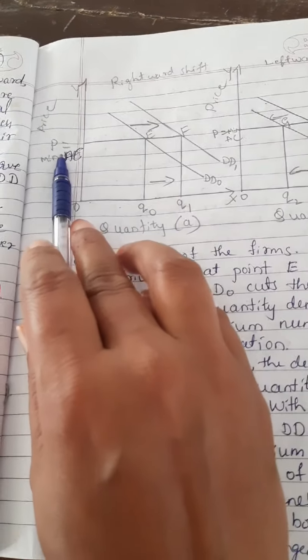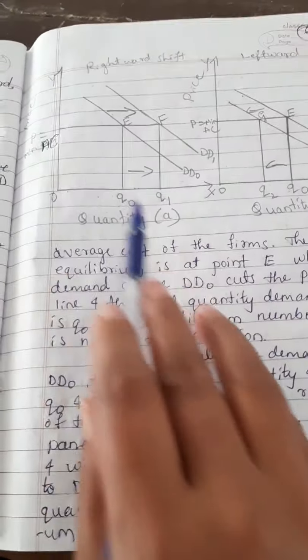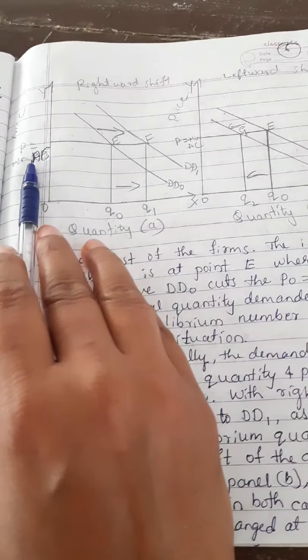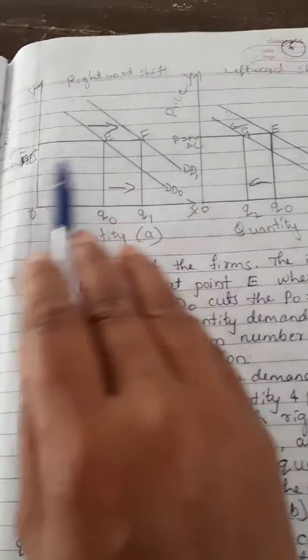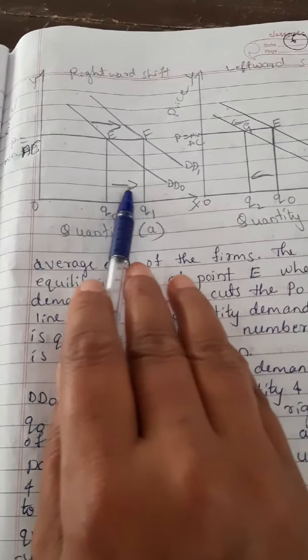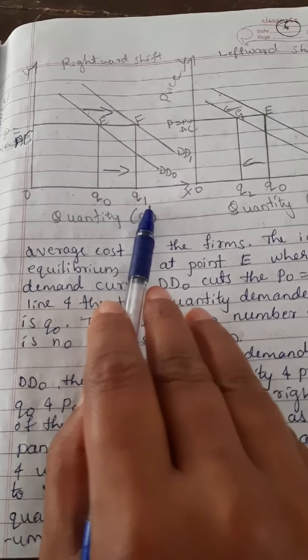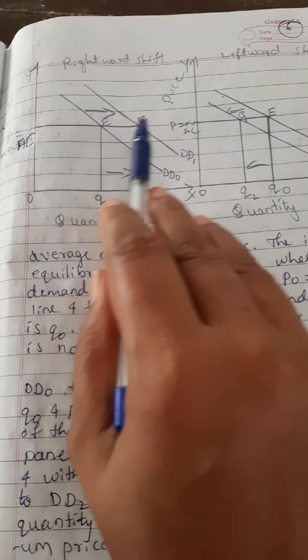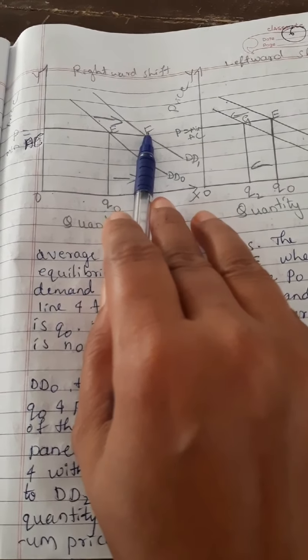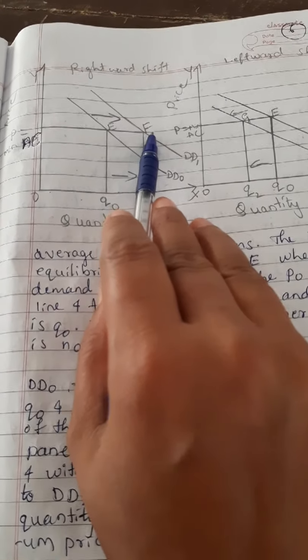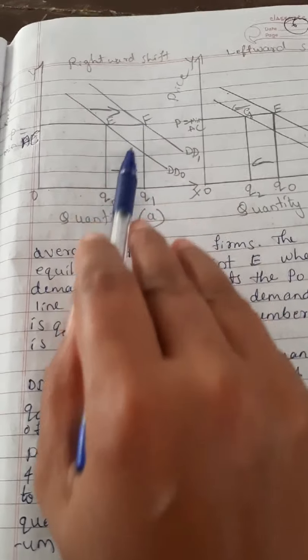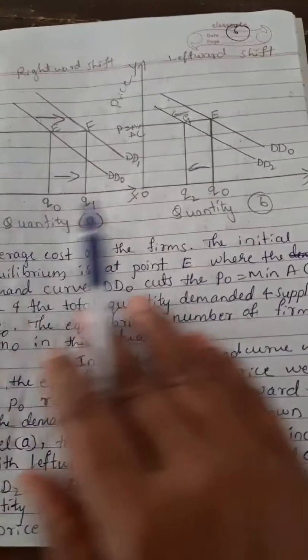The price is not changed here. In panel A and panel B, the price is fixed, no changes in the prices, only quantity increases from the equilibrium quantity Q0 to Q1, shifting the demand curve. It makes point F, and E point to F point is a rightward shift of the demand curve here.